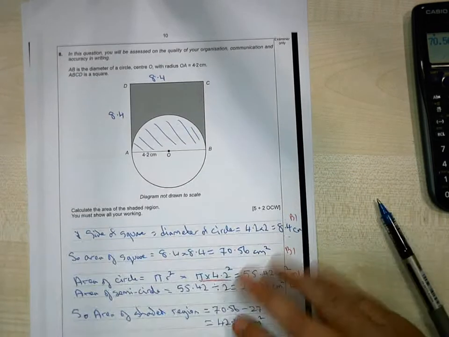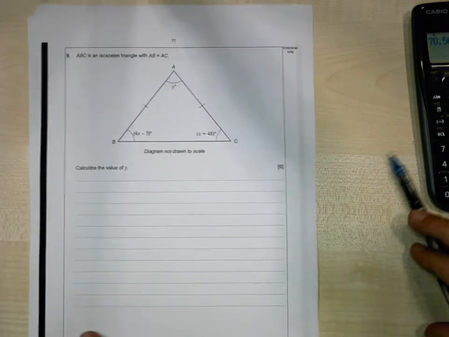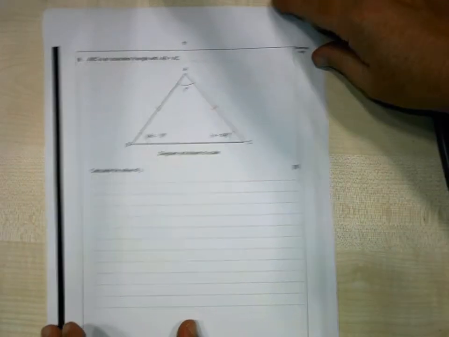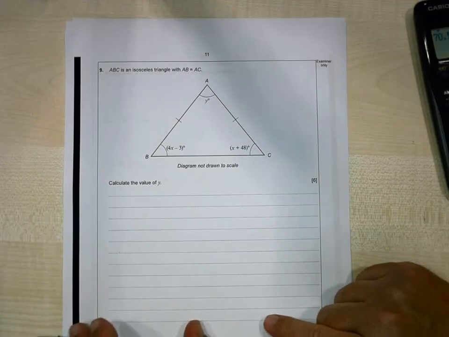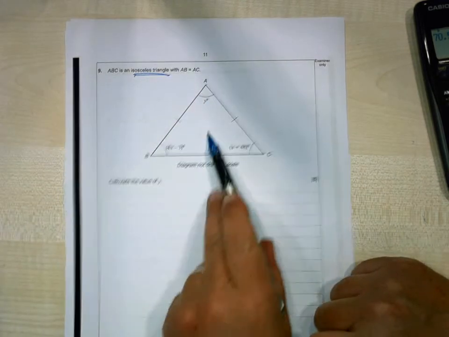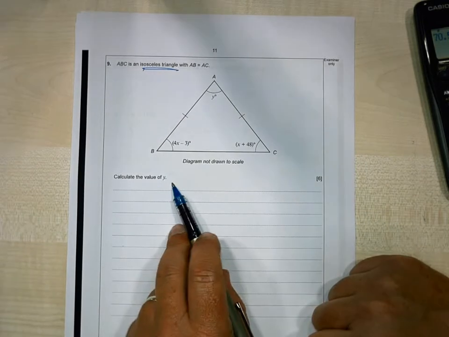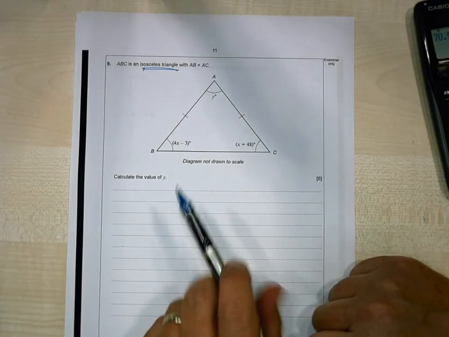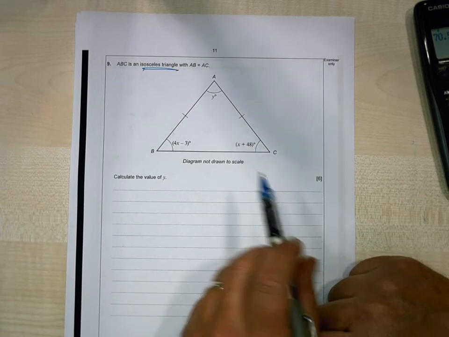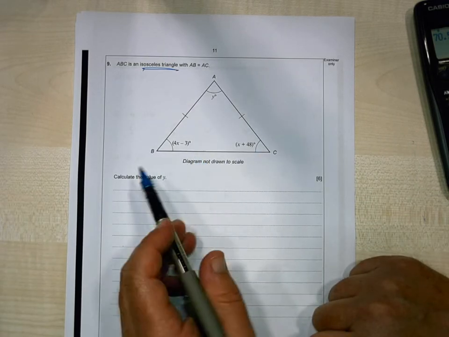That's question 8. Question 9 is the last of the foundation overlap. So ABC is an isosceles triangle with AB equal to AC. Calculate the value of y. So they like these geometric equation things. Often with triangles, but sometimes with quadrilaterals.